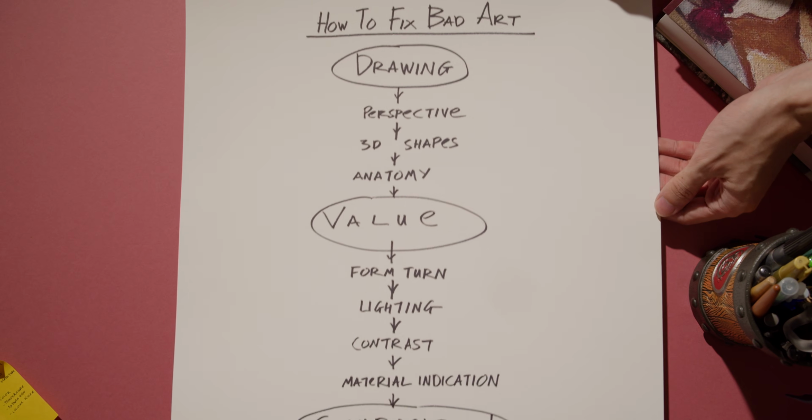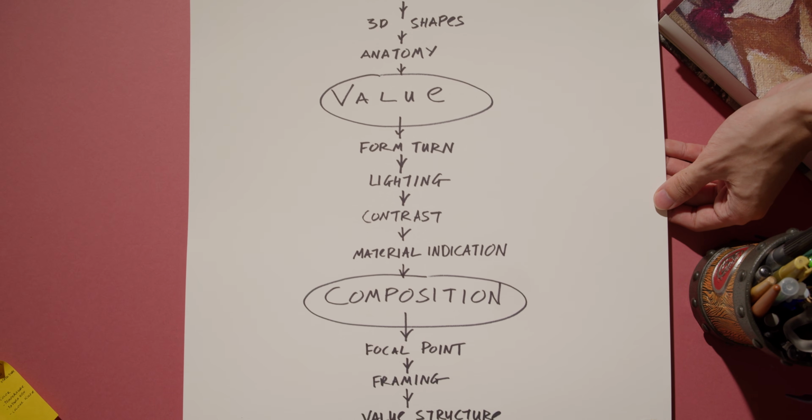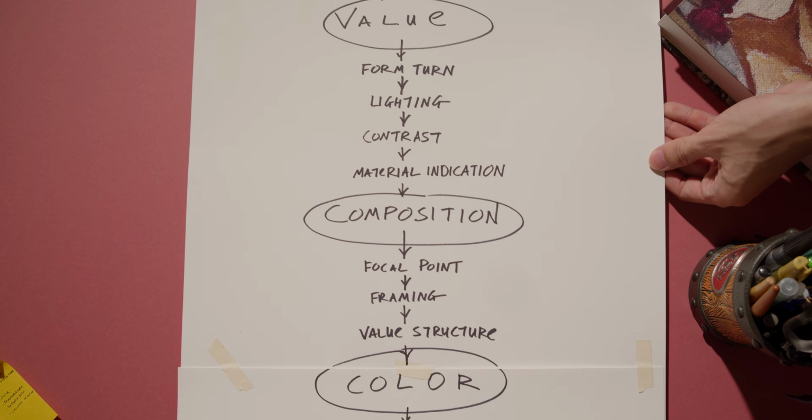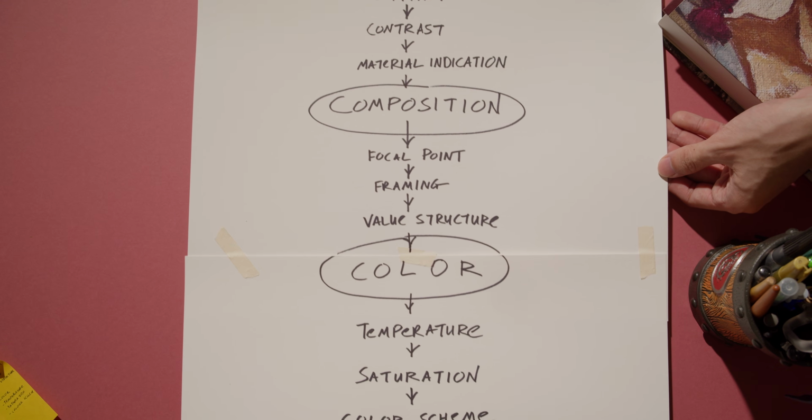It's not something that you can master in a week or even a year. This is a process that takes a lifetime. So don't get discouraged when your art doesn't turn out the way you imagined at first. Just take a step back, use this flowchart to guide you, and keep on refining. Every mistake is a learning opportunity, and with practice, you'll see progress, I hope. Keep on making art, and I'll see you in the next one.